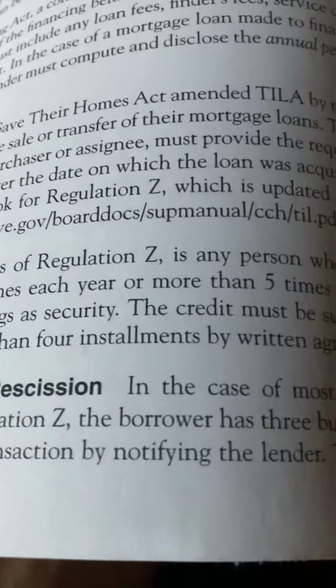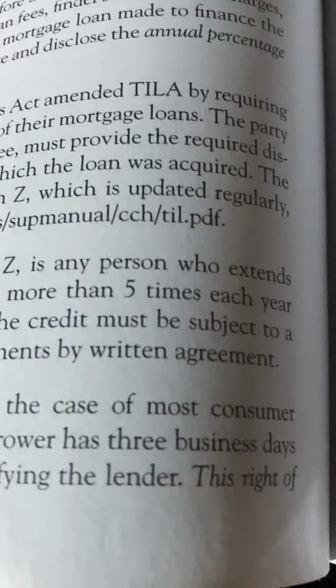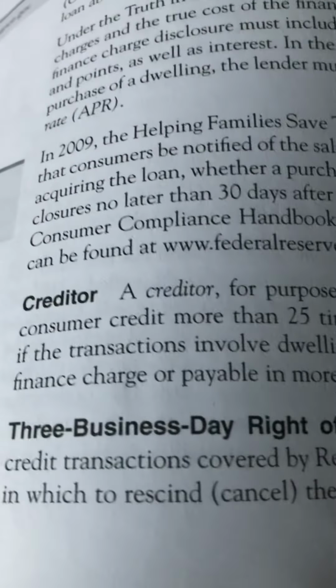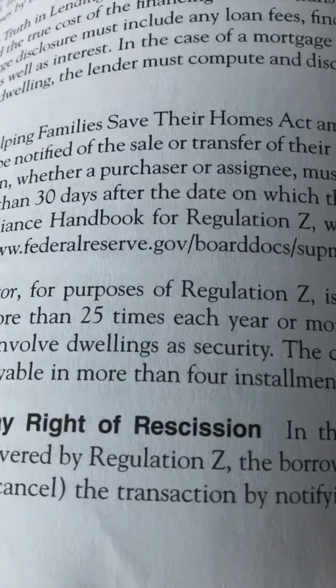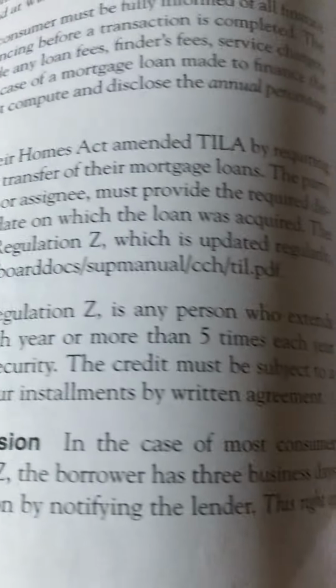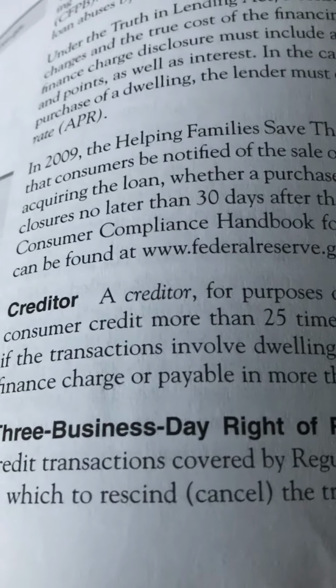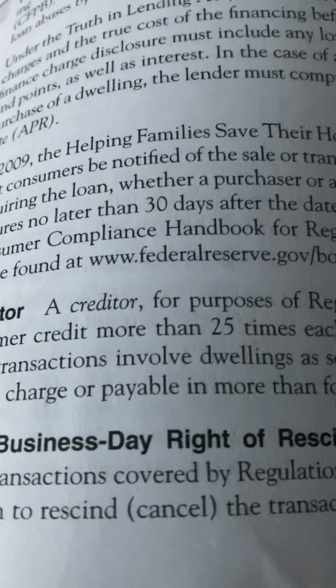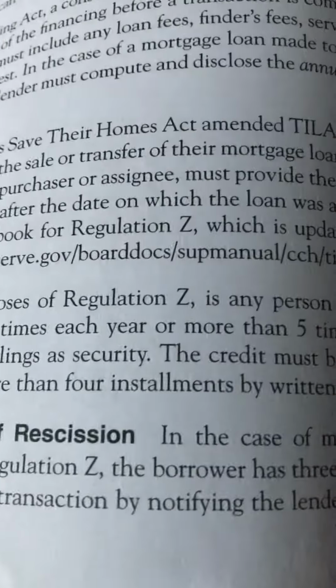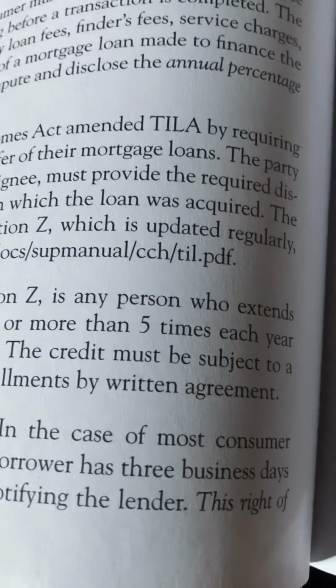3 business day right of rescission. In the case of most consumer credit transactions covered by Regulation Z, the borrower has 3 business days in which to rescind, which means cancel the transaction by notifying the lender.